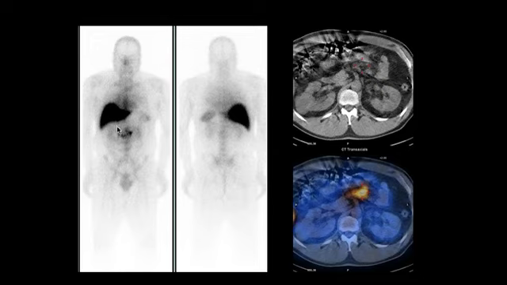whole body images. There is ill-defined focus of increased uptake in the mid-abdomen, and this was localized using a SPECT CT seen here, transaxial CT image, and a transaxial fused SPECT CT image. The increased uptake corresponds to small mesenteric lymph nodes, and this is consistent with metastatic prostate cancer.